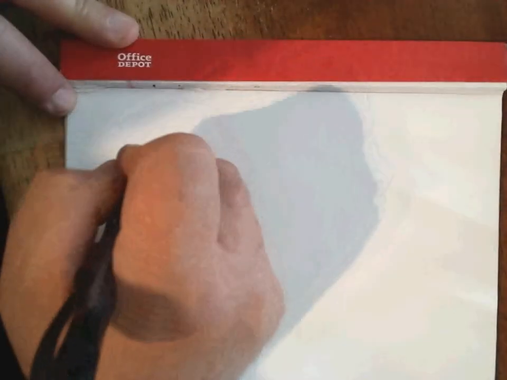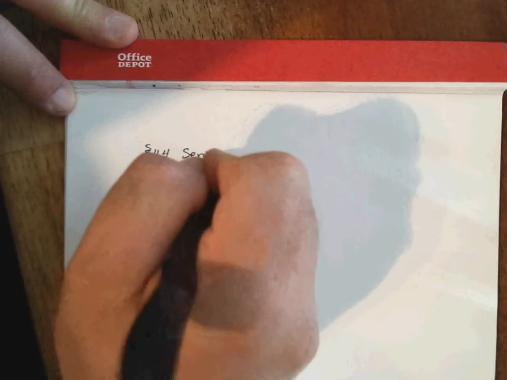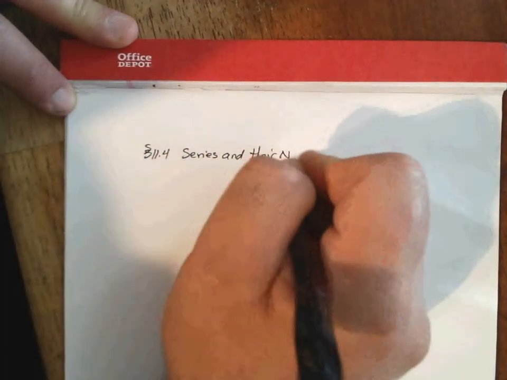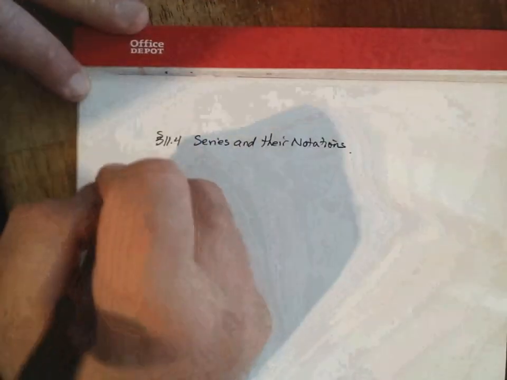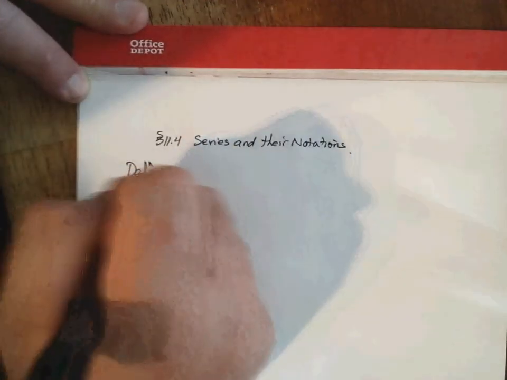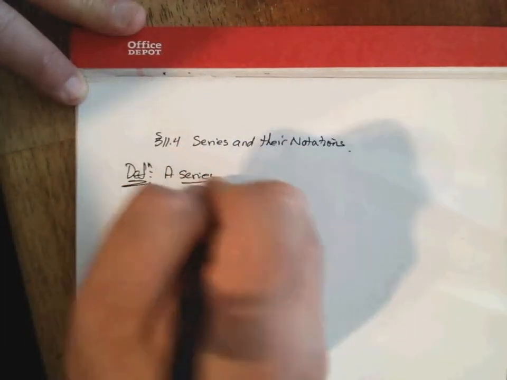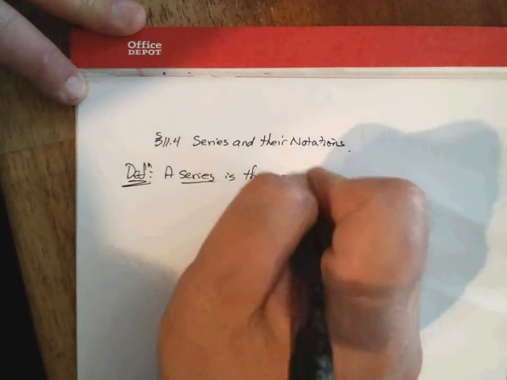Ladies and gentlemen, our final section of the course, section 11.4 on series and their notations. So start with a definition. A series is the sum of a sequence.